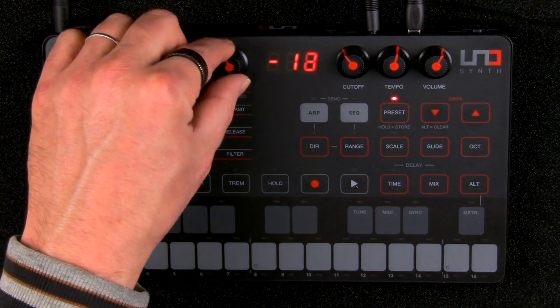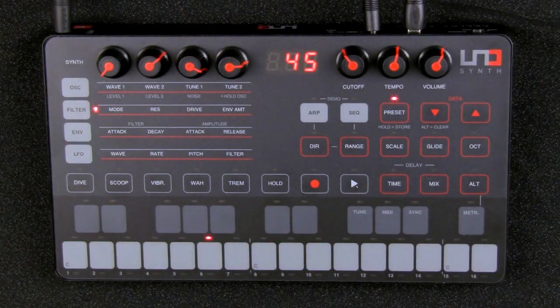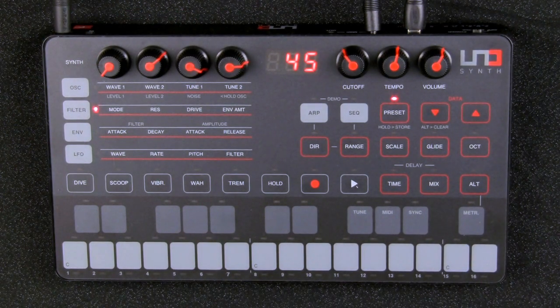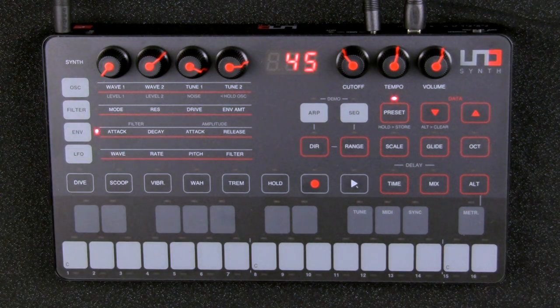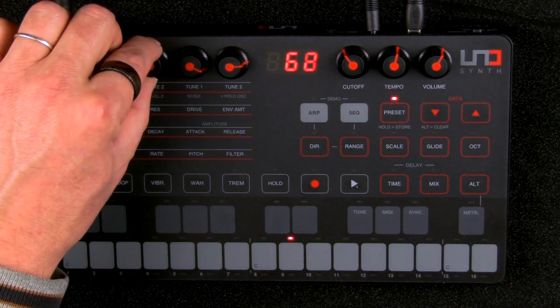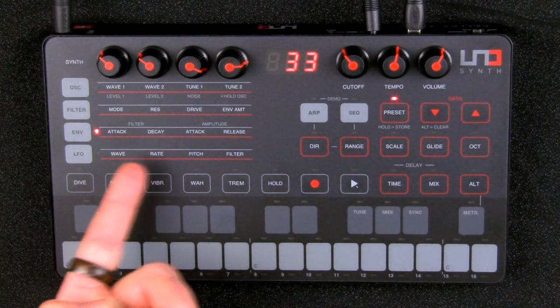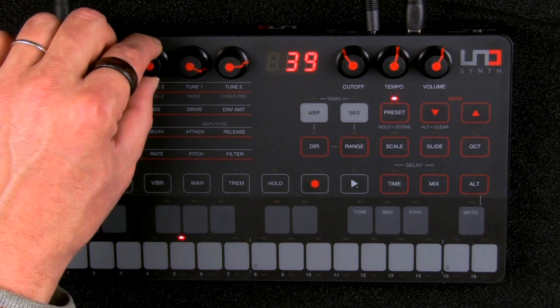So we're going to turn the envelope amount up, which is going to have us going into the envelope section, at least for the filter, and setting the filter envelope. It's very straightforward. It's just attack and decay. So we'll give it a little bit of a soft attack.